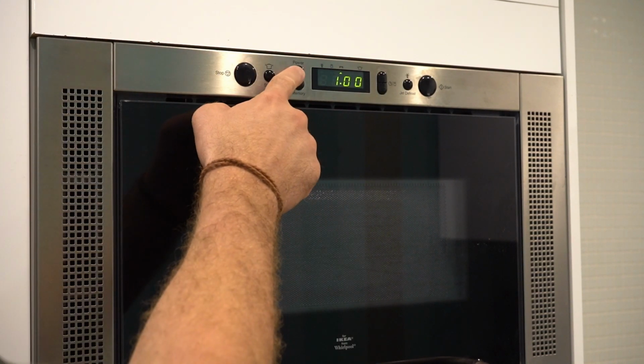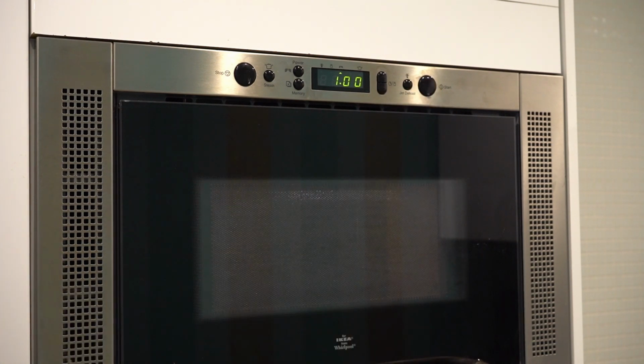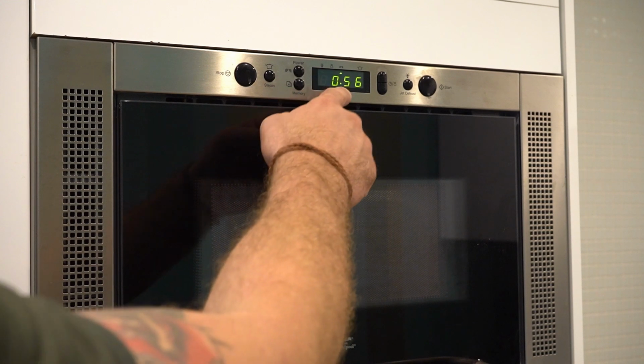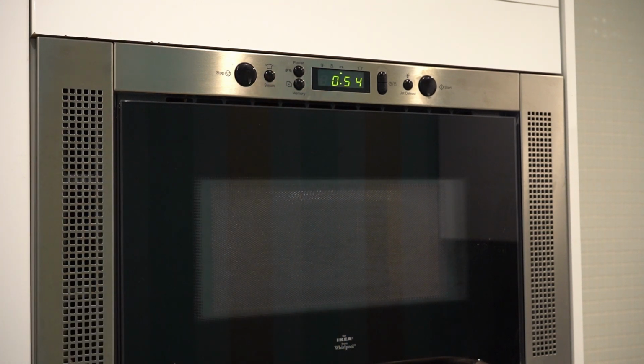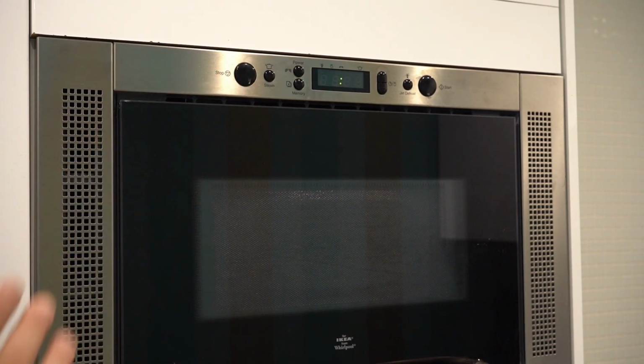So we set the power, we set the timer, and we can press start now. And as you can see, the microwave is working, and we have the timer going down. So what we have to do is wait until the time is completely over, or we can manually stop it by pressing stop, as you can see.